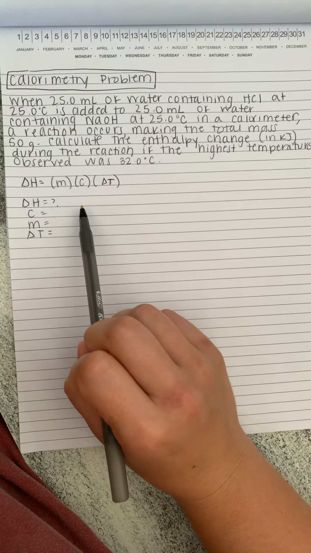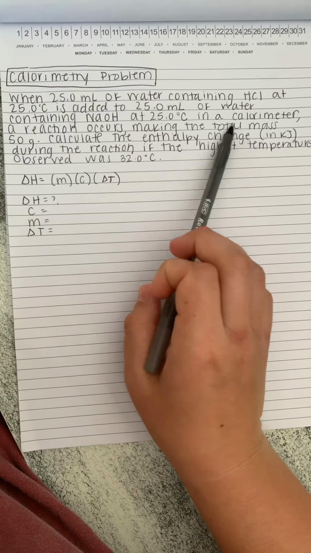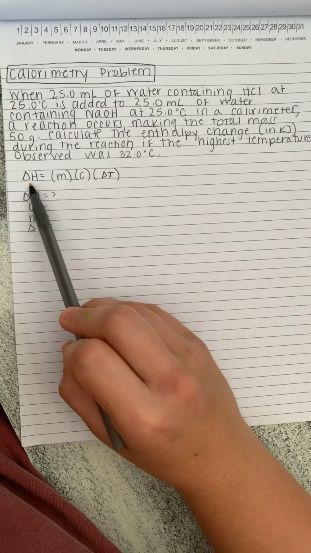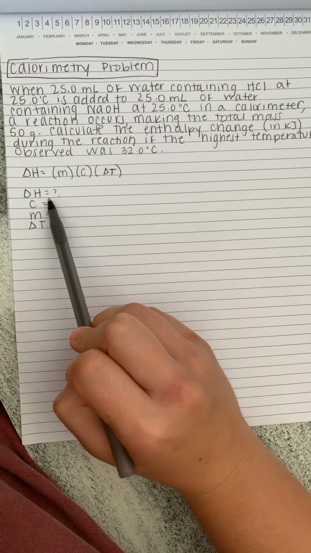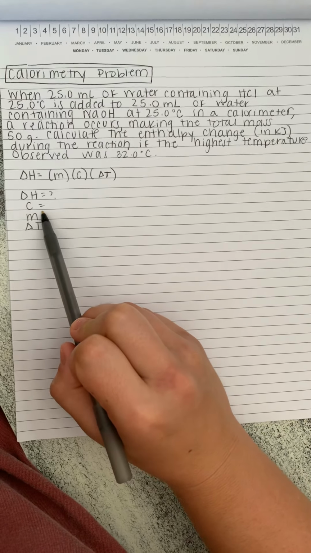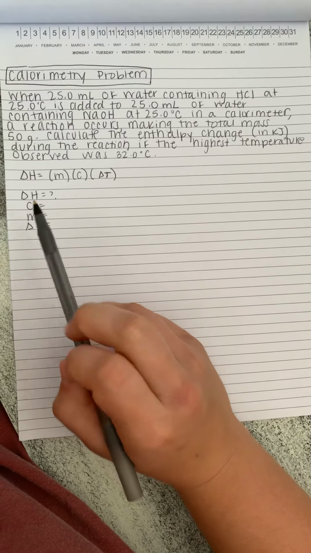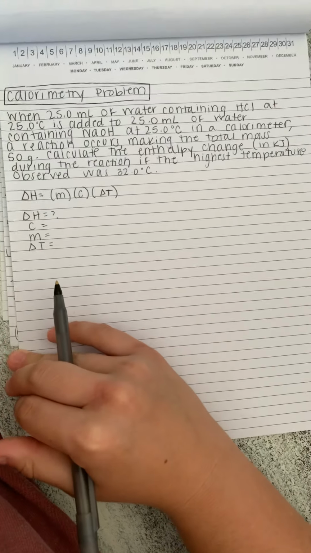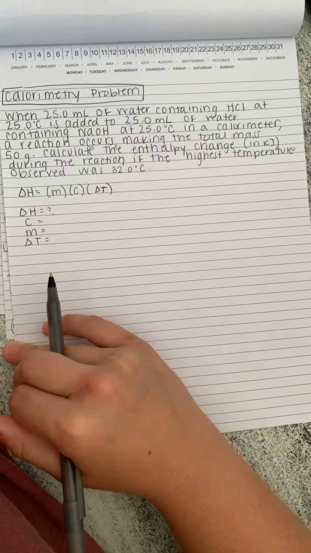So it's asking us to calculate the enthalpy change. So the enthalpy change is delta H, okay? So we already know that's going to be our unknown. C, again, which is the specific heat, it doesn't tell you exactly in the problem, but your specific heat is always going to be something that is given to you.